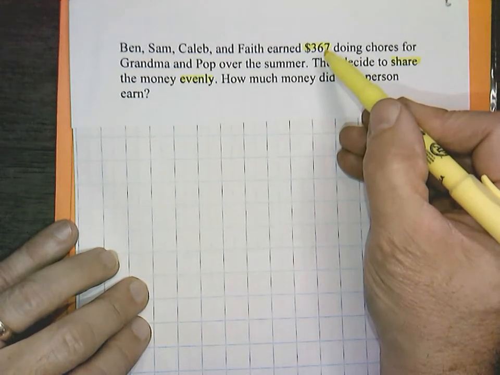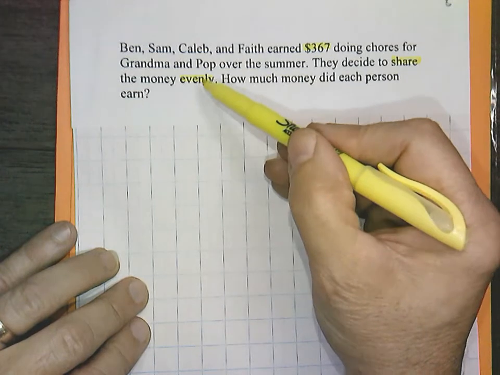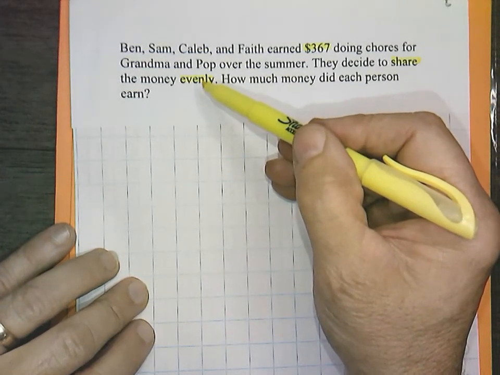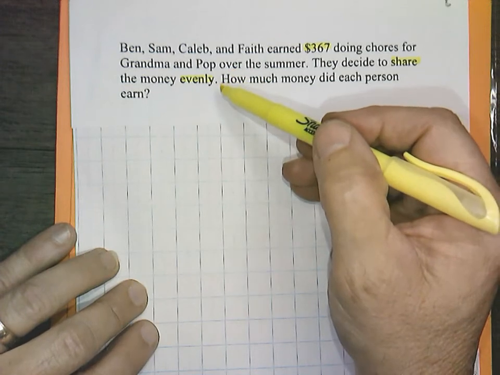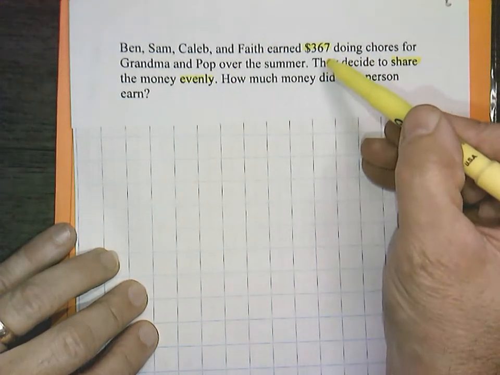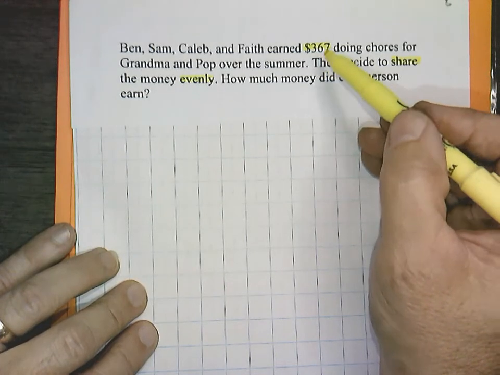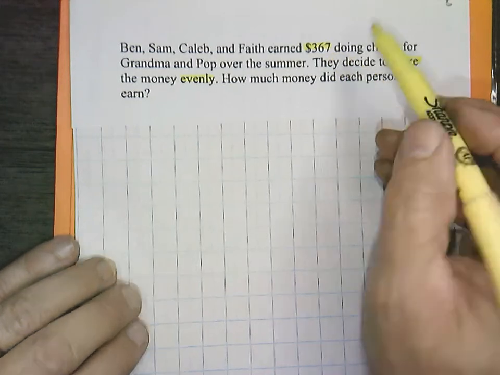Notice that I have the total. So whenever we have even or each or sharing it evenly, it's either going to be multiplication or division. In this case, it's going to be division because we already have the total amount. And division is when you take a total and cut it up into pieces.